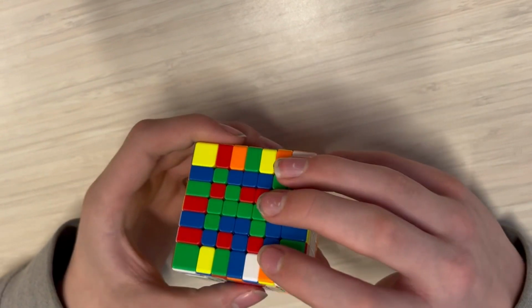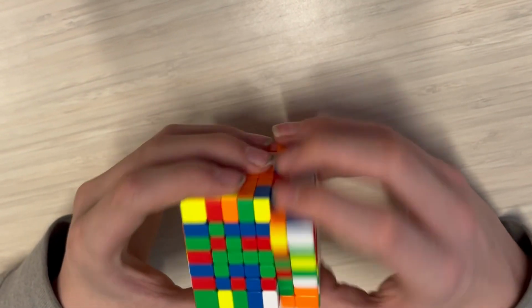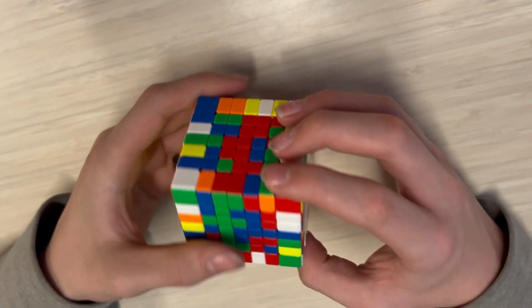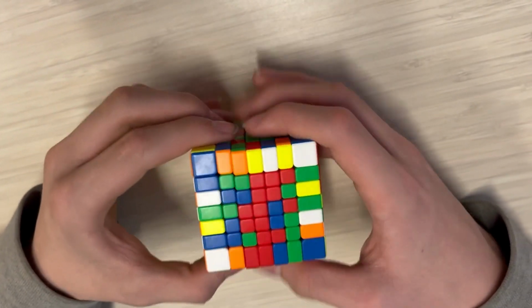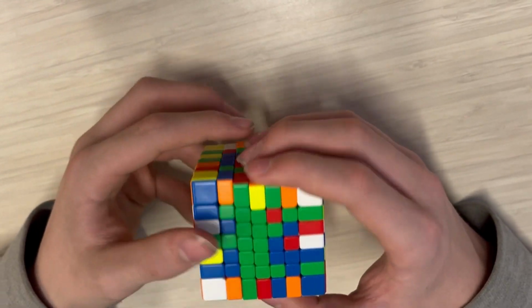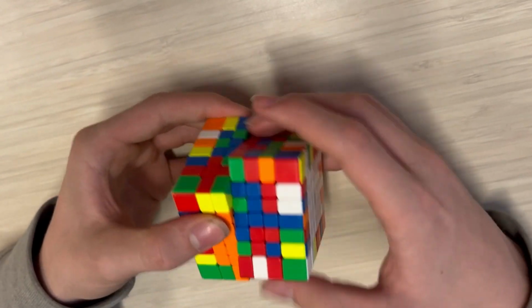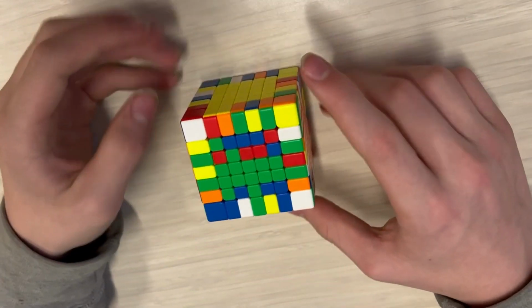So let's see. This one will go right there. Almost broke it. Okay. So if I quickly do that, a bit too far, and then just do this. Okay, that should be good.